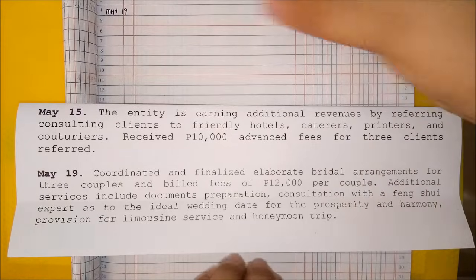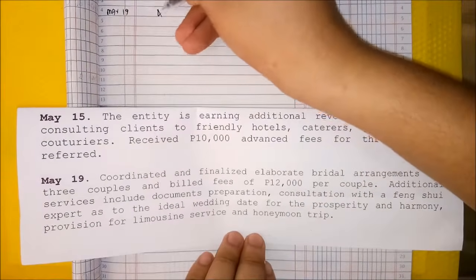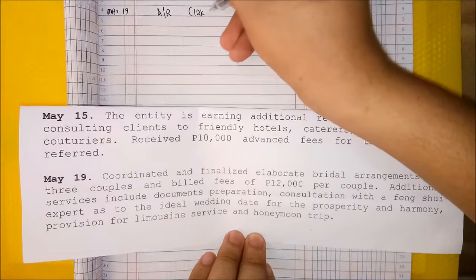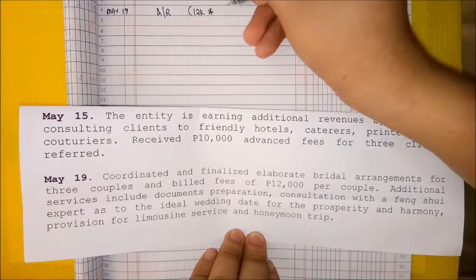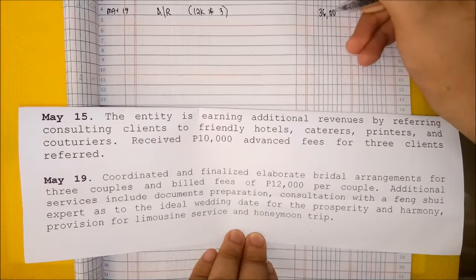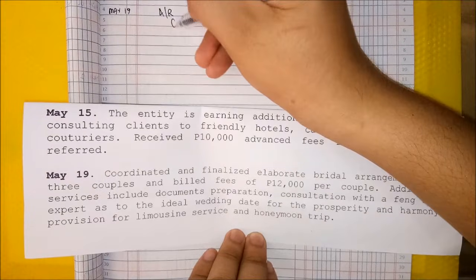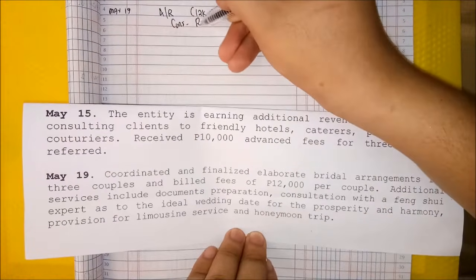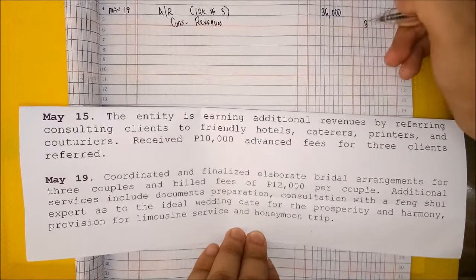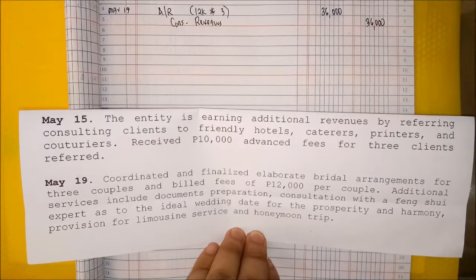So, for May 19, debit accounts receivable, 12,000 pesos times 3 couples is equal to 36,000 pesos. Credit consulting revenues, 36,000 pesos.